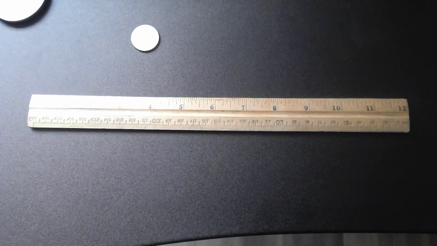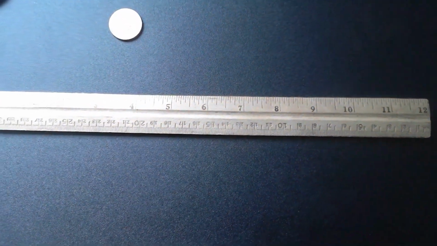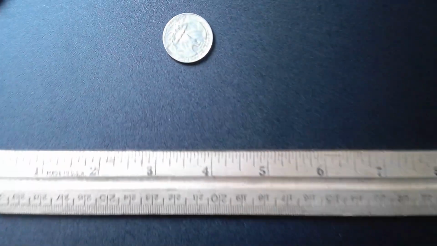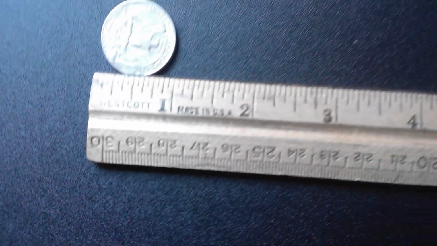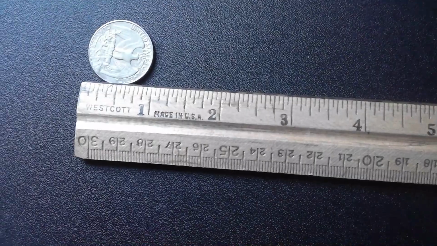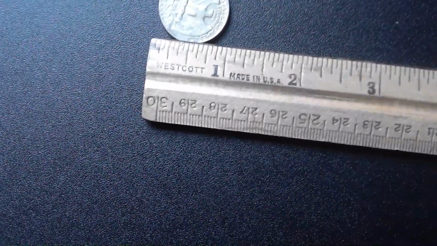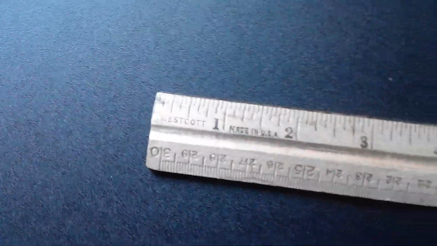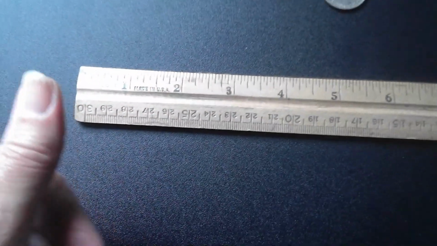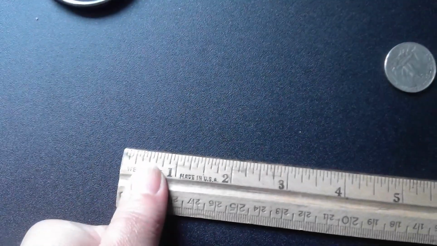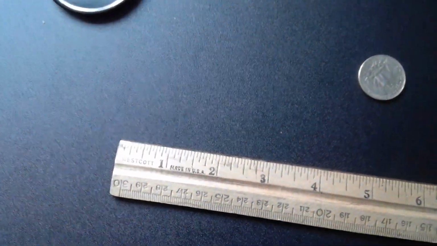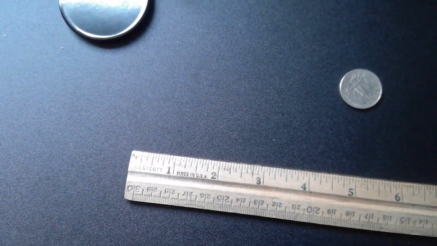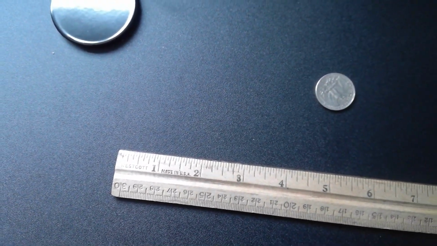Okay, so here's my ruler. And notice it's 12 inches. And here's my inch. And notice my quarter is about an inch long, or across. My thumb, not quite an inch, but it just depends on the size of the width of your thumb, but about that.